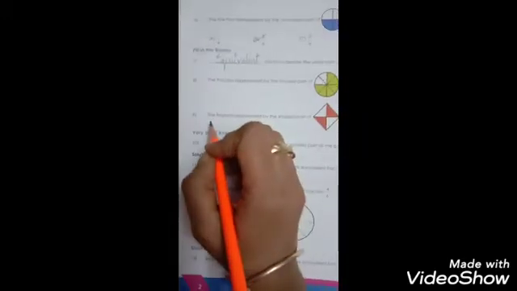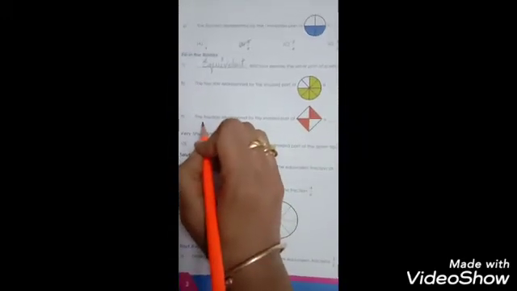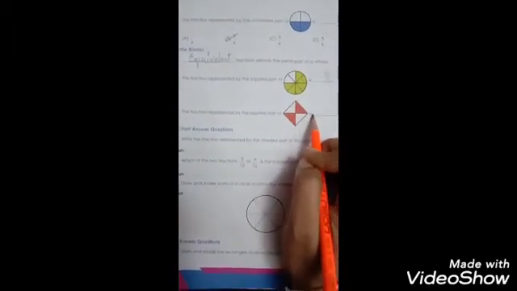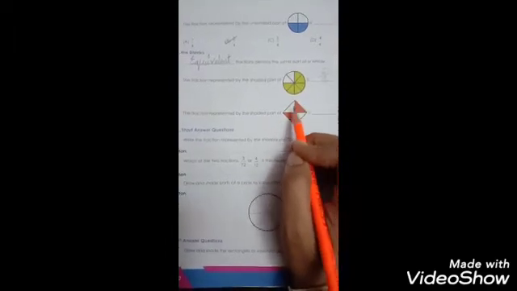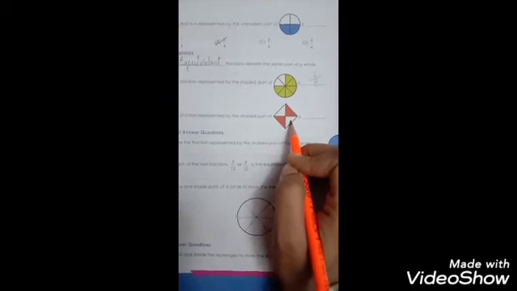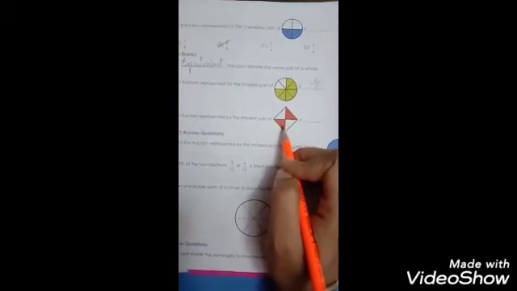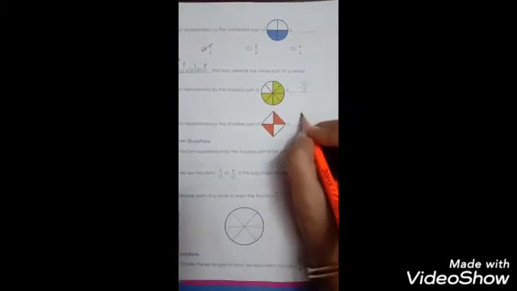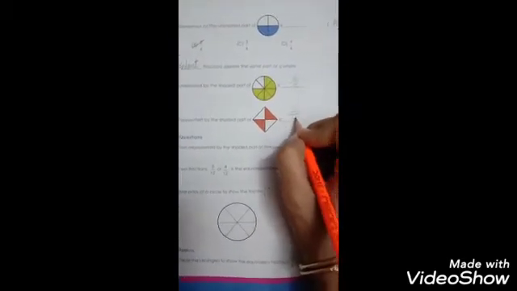Now come to number 9. The fraction represented by the shaded part of the shape is. Look at this shape. It is divided into how many parts? 1, 2, 3, 4. Out of 4 parts, how many parts are shaded? 2 by 4. 2 parts. So we will write here 2 by 4. Got it, children?